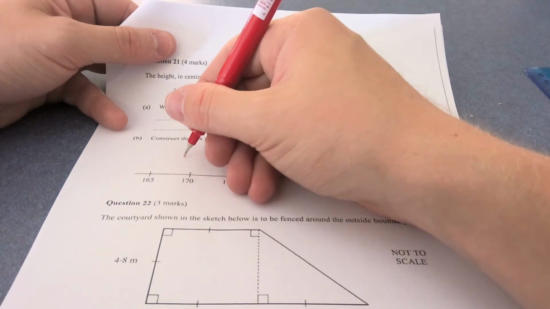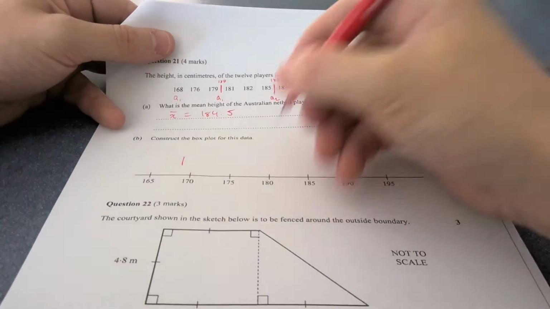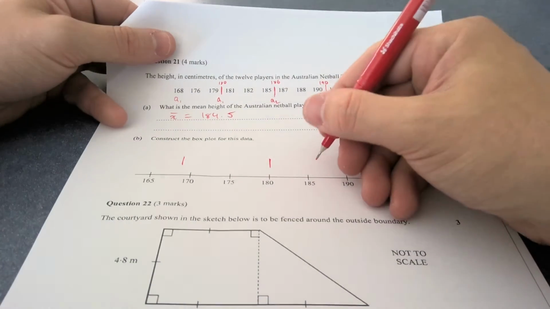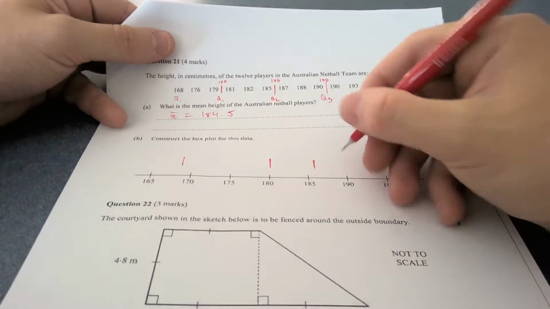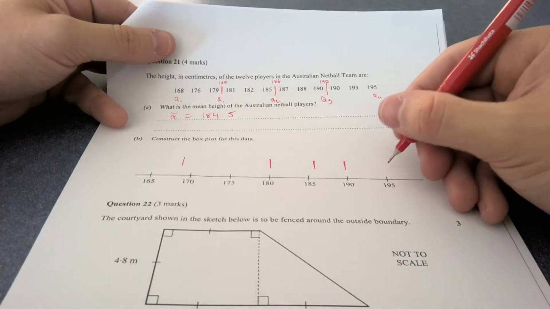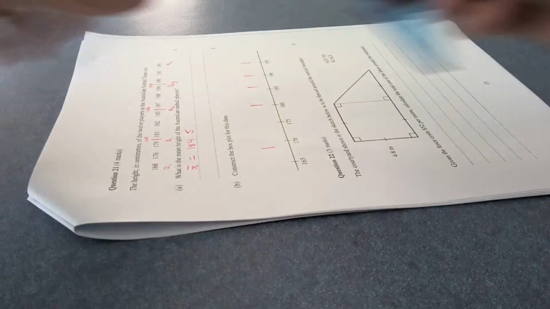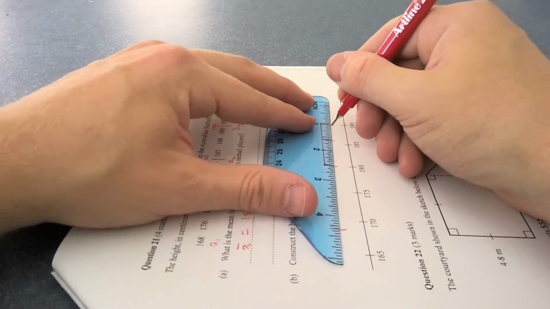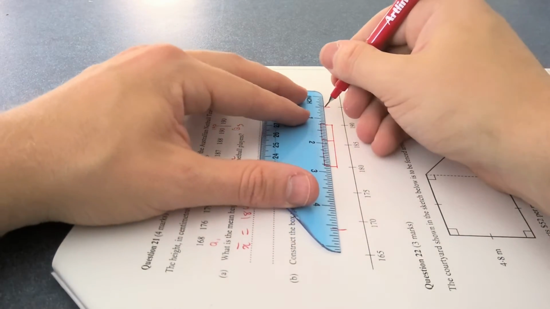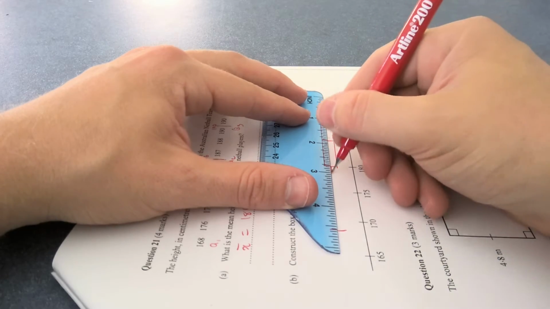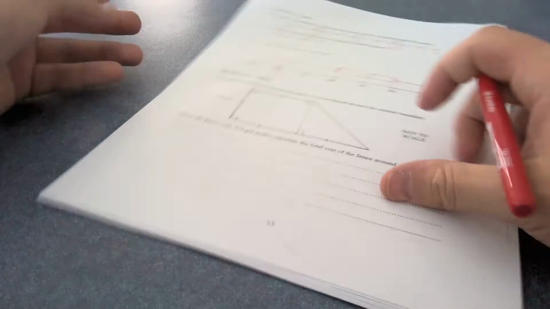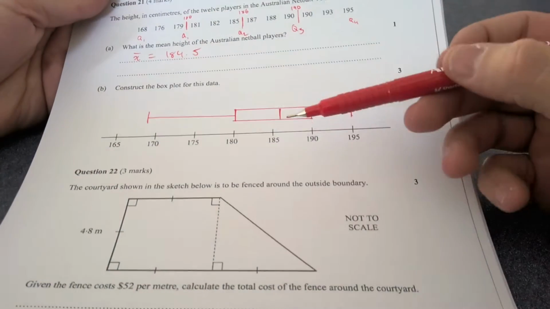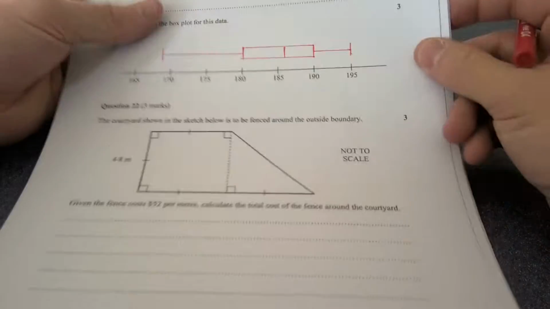So 168 is about there, 180 is about there, 186 is about there, 190 is about there, and 195 is about there. And then it's a simple matter of connecting the box on those ones and creating the whiskers on those ones. So you're just taking your 5-number summary and putting it into a box plot like that.